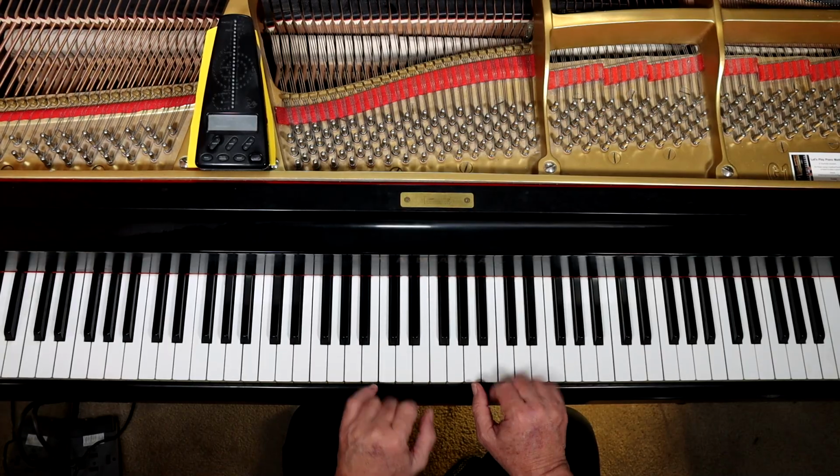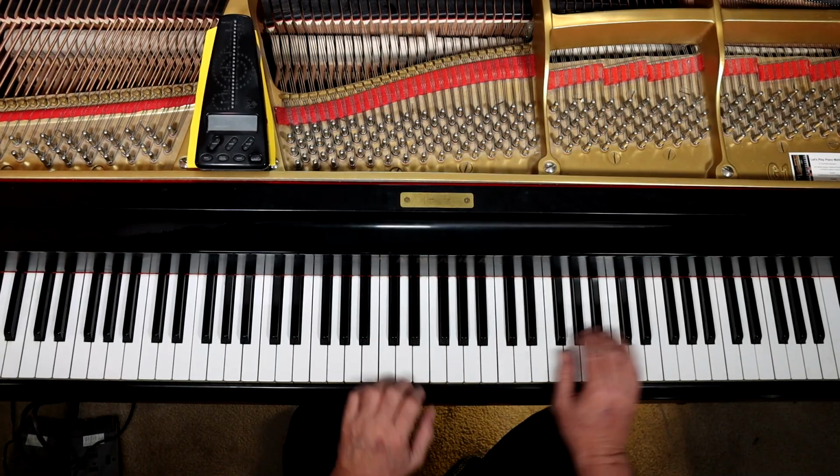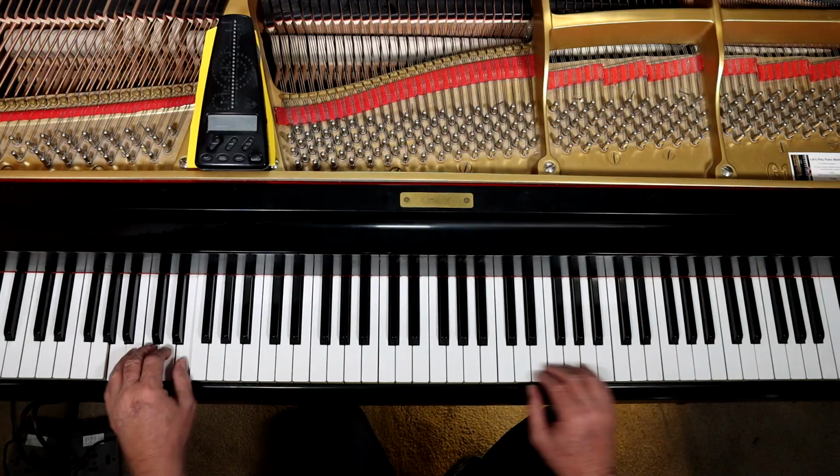I don't care. The point is that A is the bottom note on a 5-finger position. A is the bottom note, and it could be anywhere. There's lots of A here. And it's the minor thing.